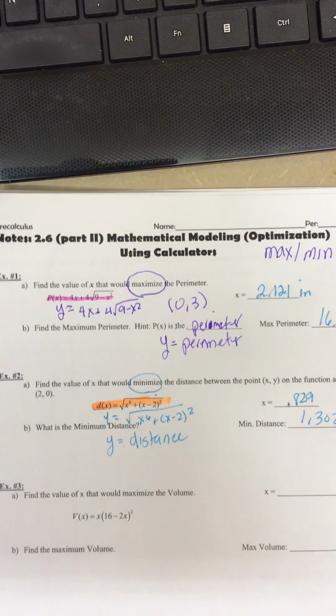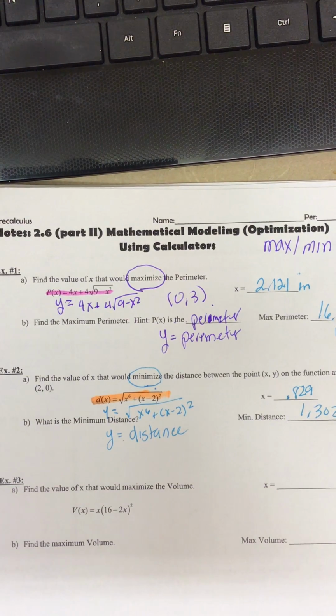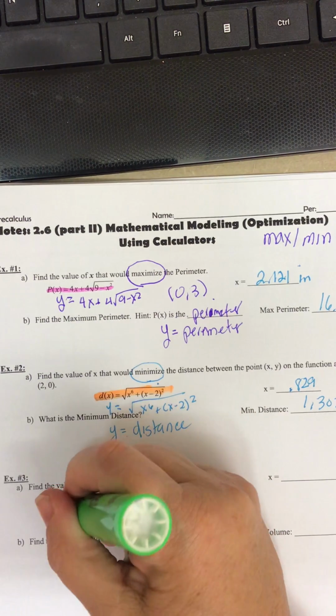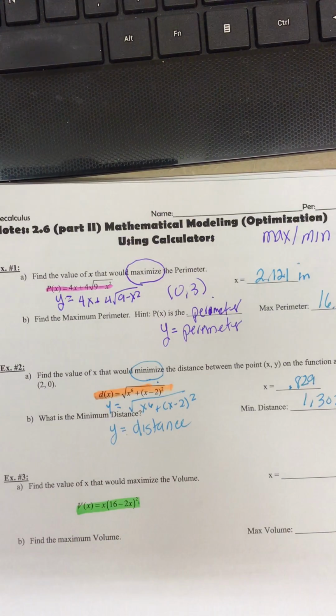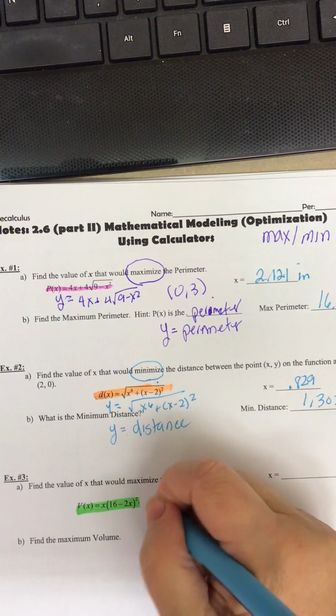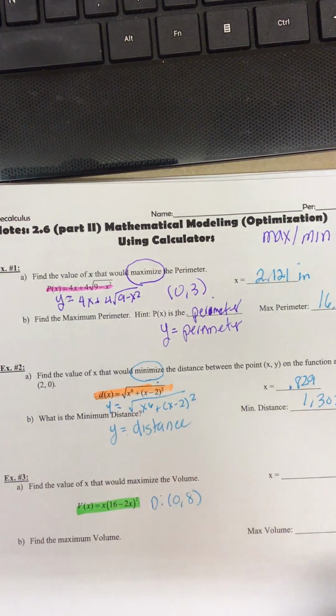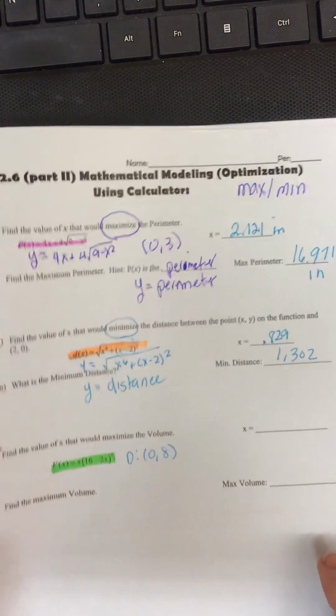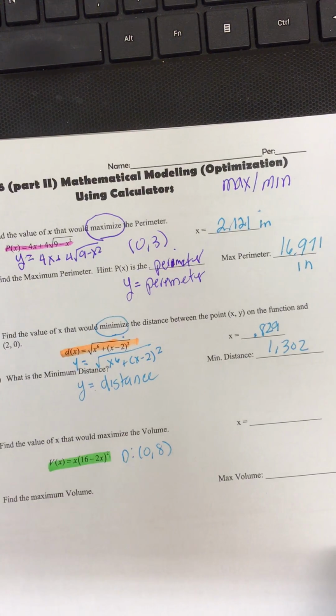Okay, so let's go back to our notes. So the last problem is the perimeter problem. This was the open box problem. And if you remember from the open box problem, our domain was 0 to 8.